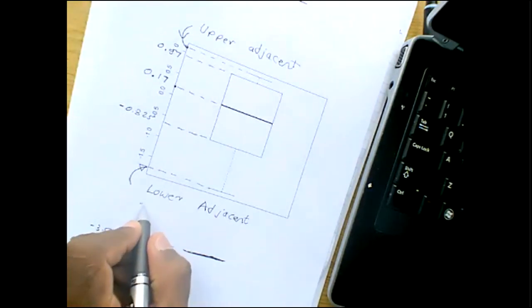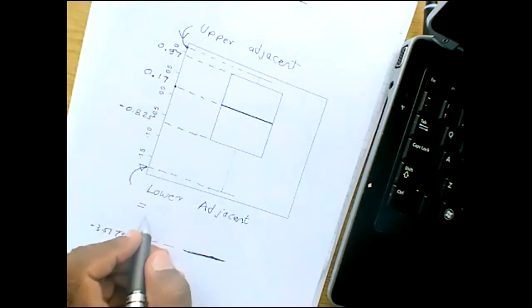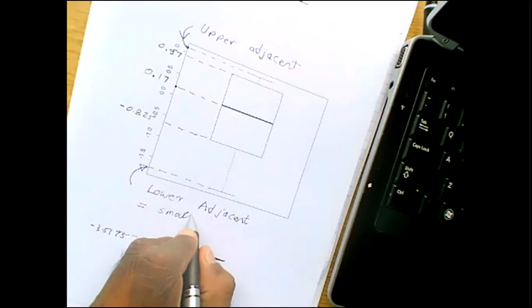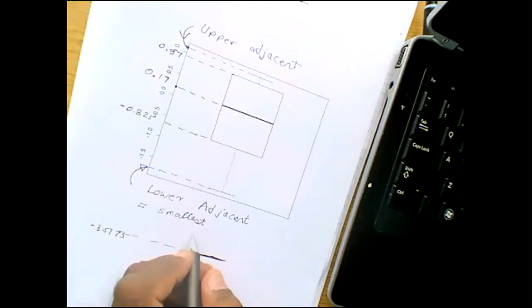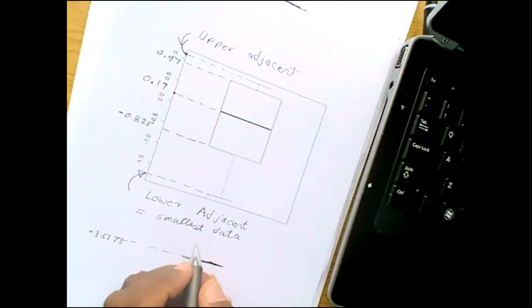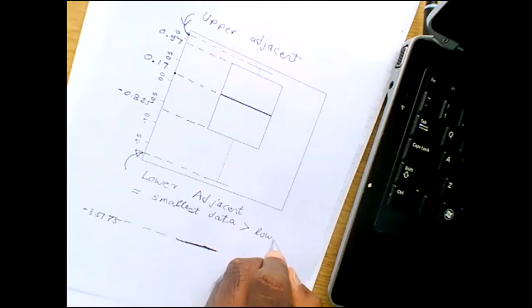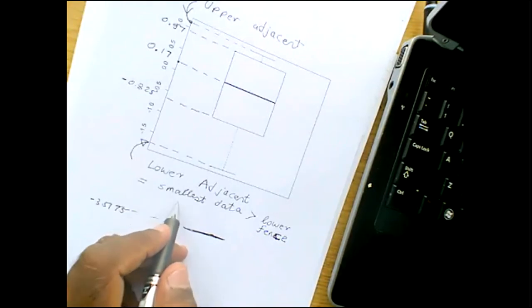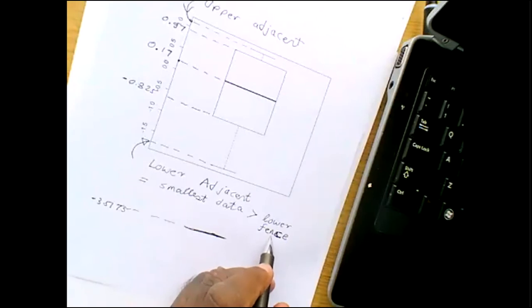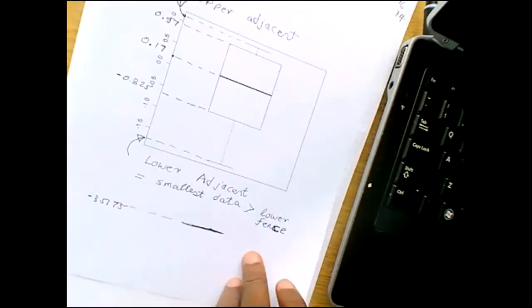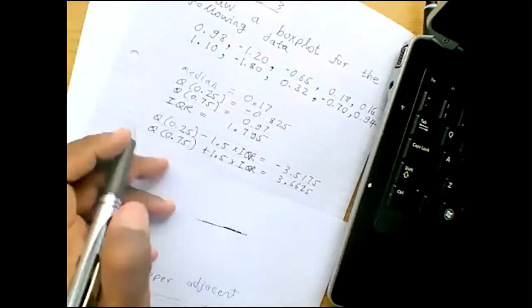The lower adjacent is defined as the smallest data value that is greater than the lower fence, which is minus 3.5175. The lower fence, I already defined what it means. Remember, I mentioned this to you. This is the lower fence.